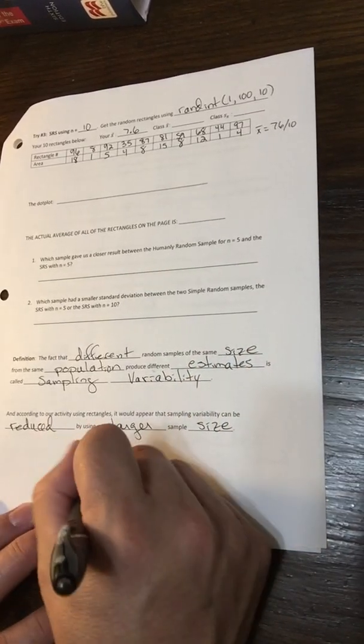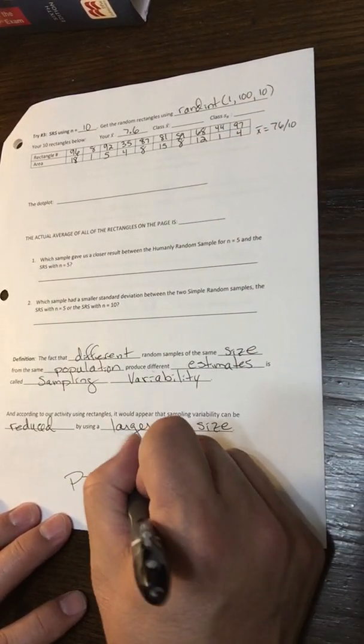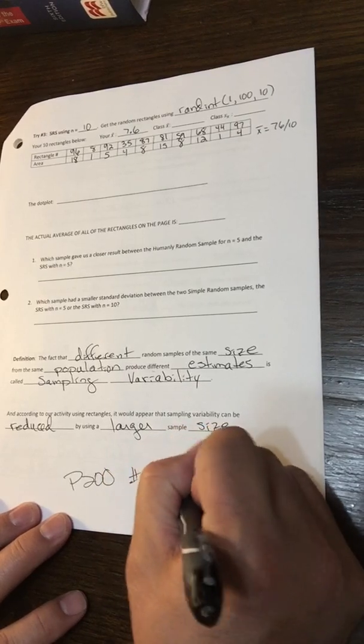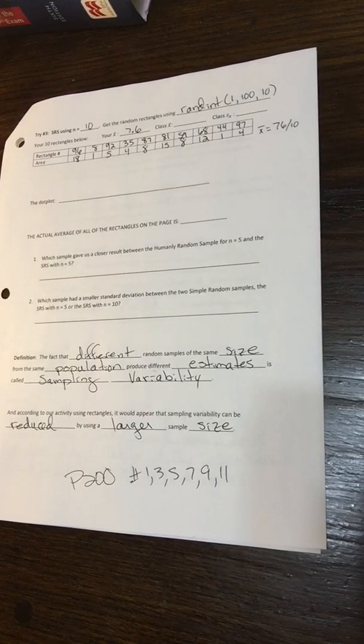Your homework for today is page 200. I know we didn't finish out our little thing, but you have enough to do it, I think. We're going to go with 1, 3, 5, 7, 9, and 11. We'll finish in these notes tomorrow, and we'll go from there.